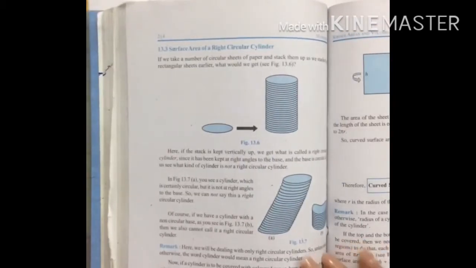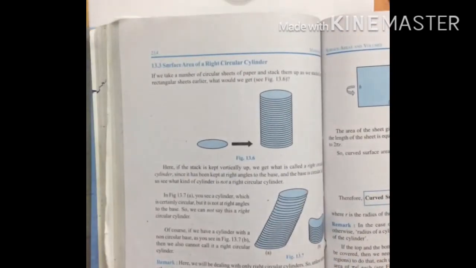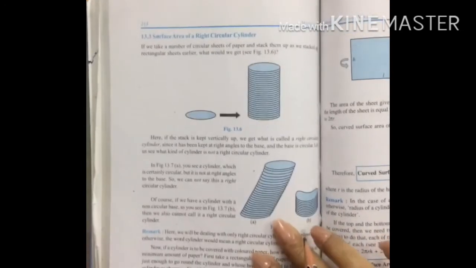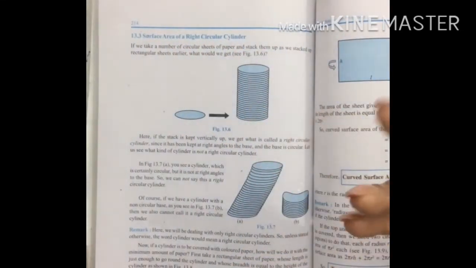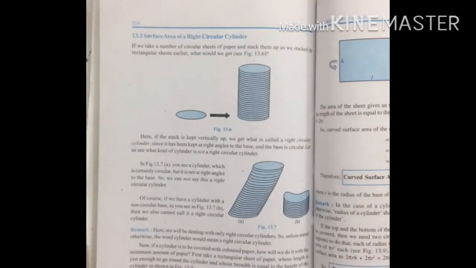Now, the formulae that we have established are meant for a right circular cylinder. In your book, you will see the reference to all cylinders as right circular cylinders. Now what does that mean? For that, let's take a look at the demonstration given in your textbook on page number 214. On page number 214, they have given you the demonstration and the meaning of the word right circular cylinder.